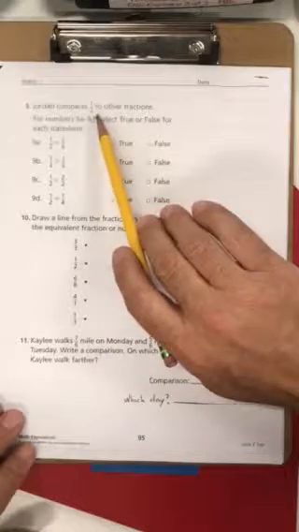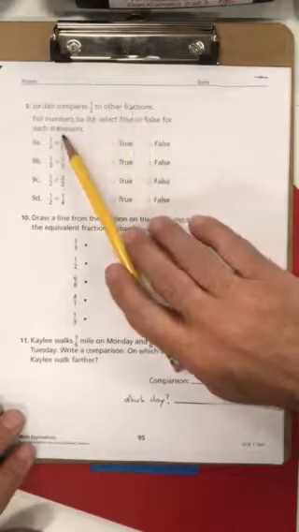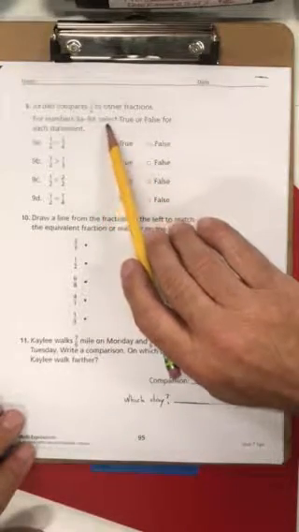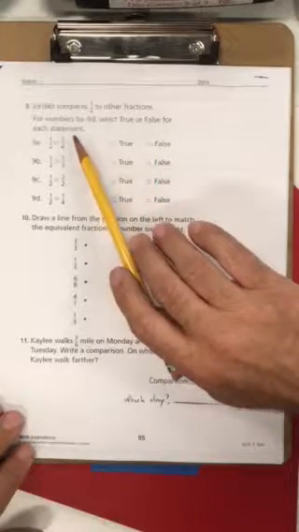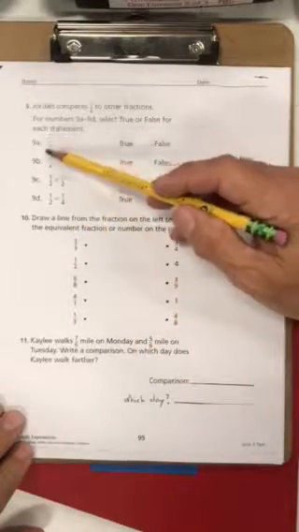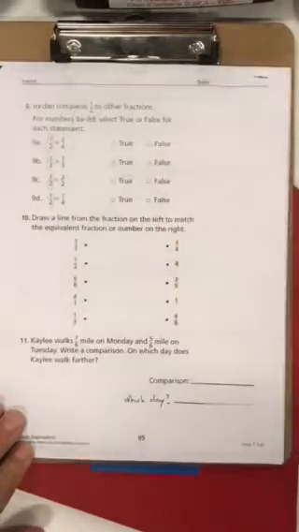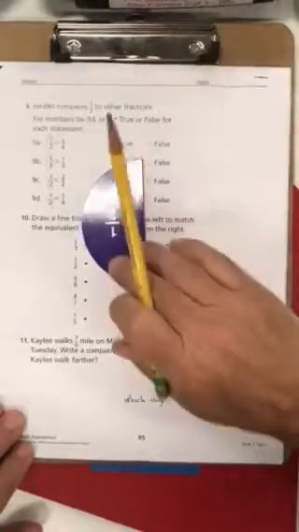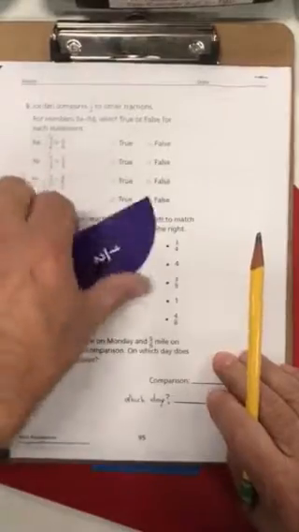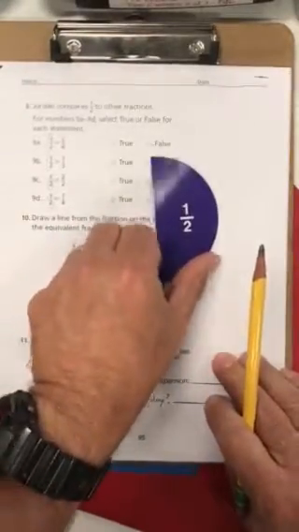Number 9, Jordan compares 1/2 to other fractions. So for 9A through 9D, select true or false for each statement. So we're comparing 1/2 to all these other fractions. All right, here's 1/2.